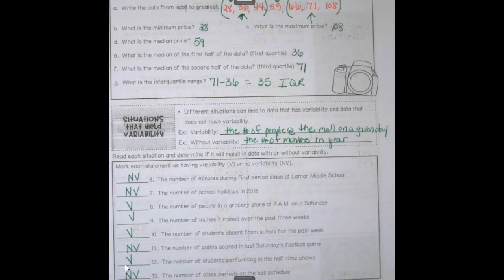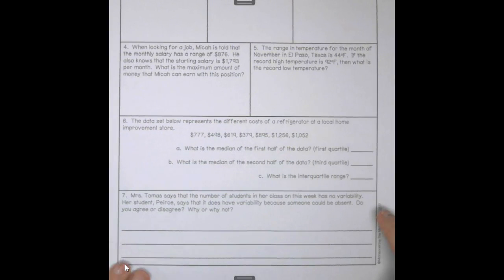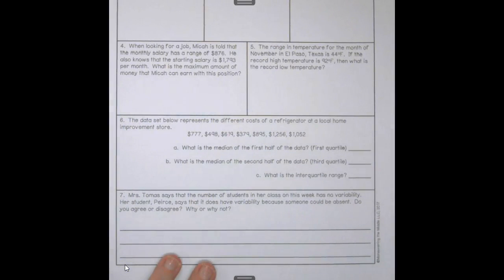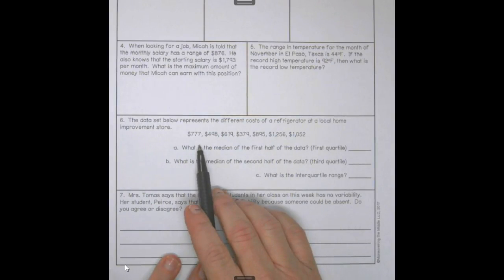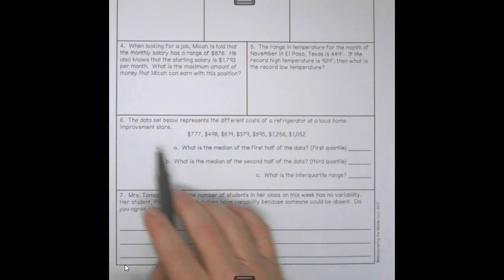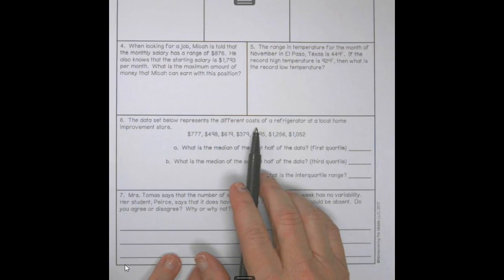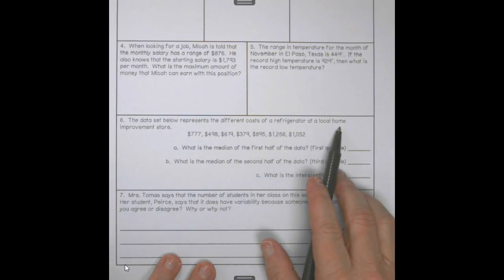So now I'm going to pass out the homework, and we are going to do a couple of them together. Okay, so looking at number 6. Let's go ahead and do number 6. The data set below represents different costs of a refrigerator at a local home improvement store.